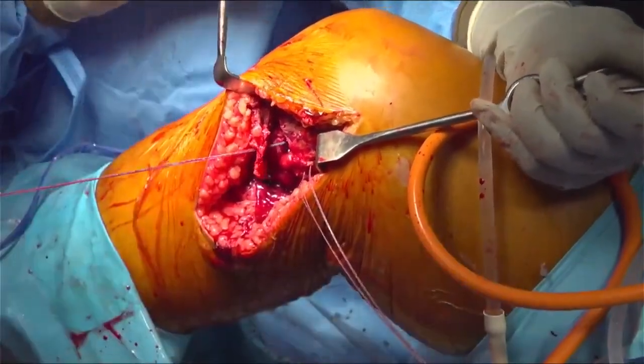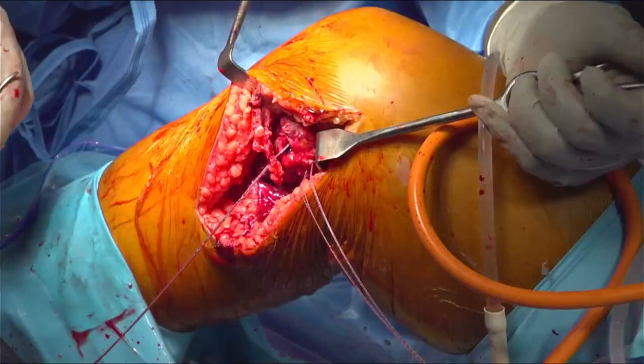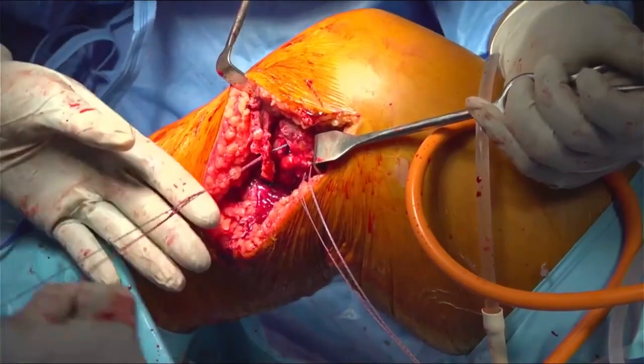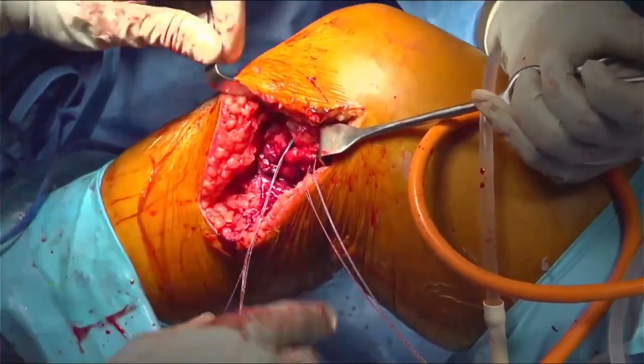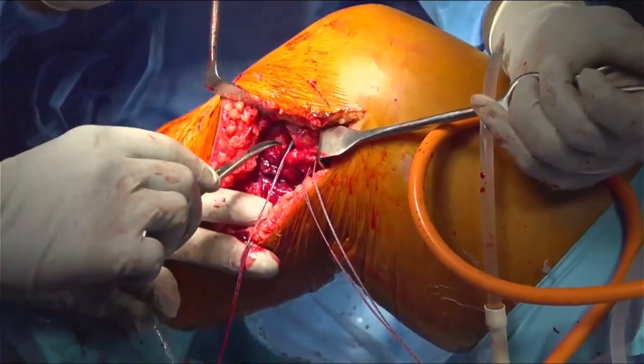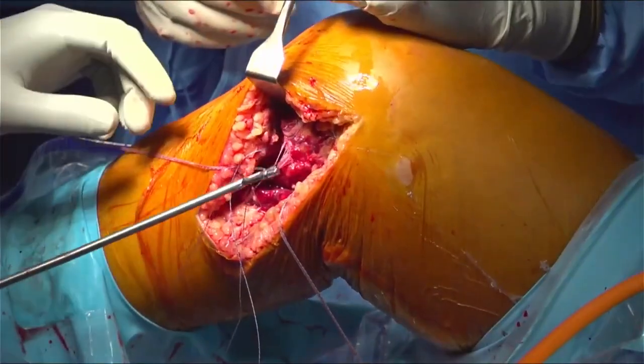Second then. After that, we will be passing the anterior ones. So one at a time.